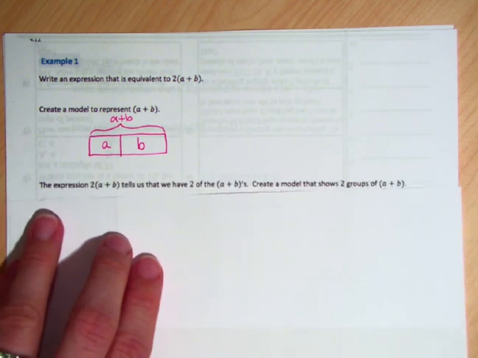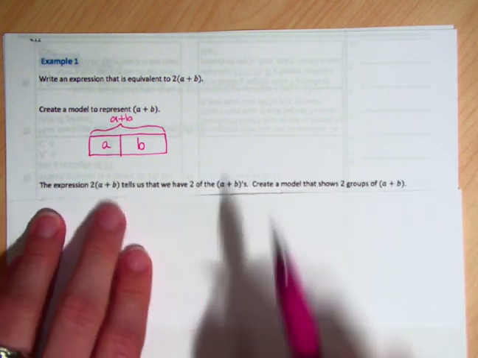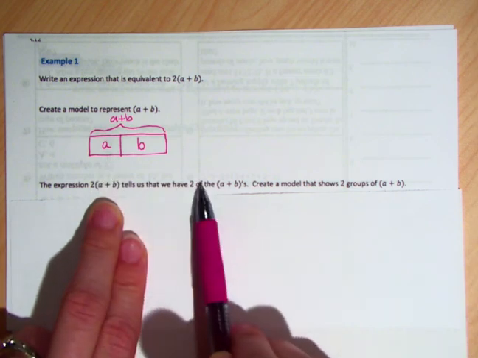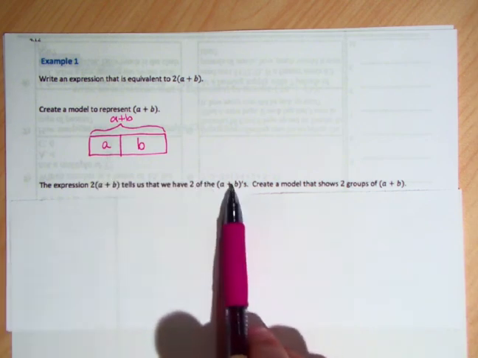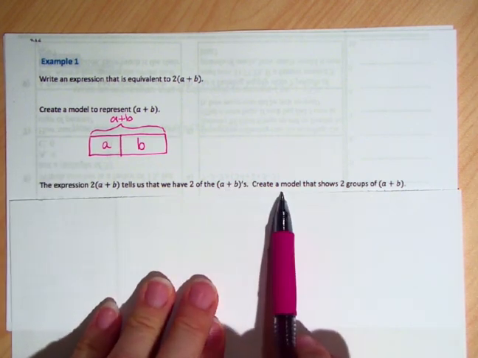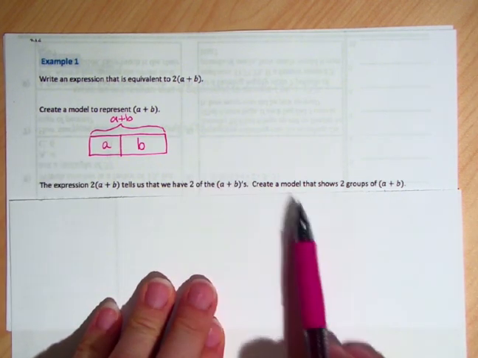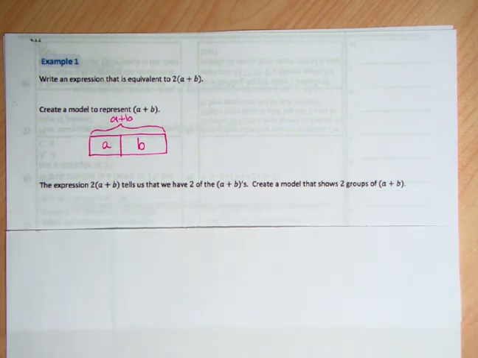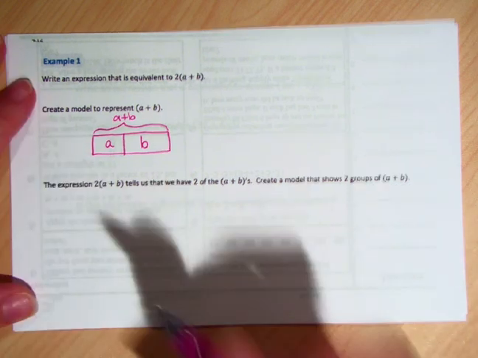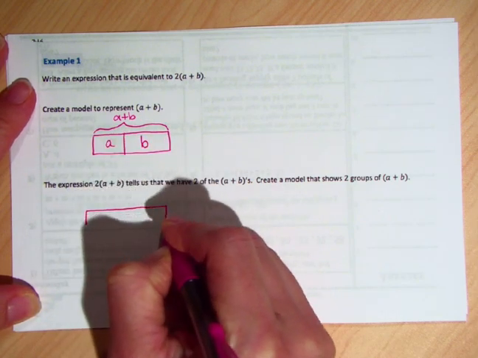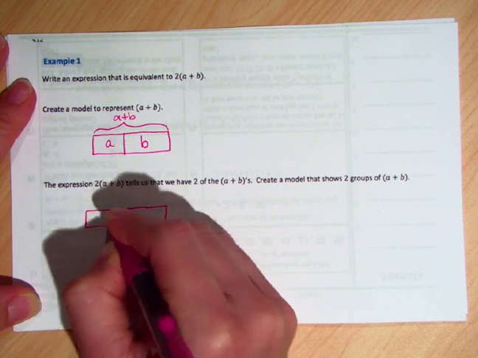And this shows A plus B, and we know they're added because they're stuck next to each other. The expression 2 times the quantity A plus B tells us that we have 2 of the A plus B's. Create a model, just like we did here, that shows 2 groups of A plus B. We'll make it look about the same size.